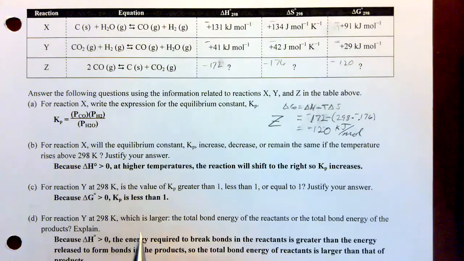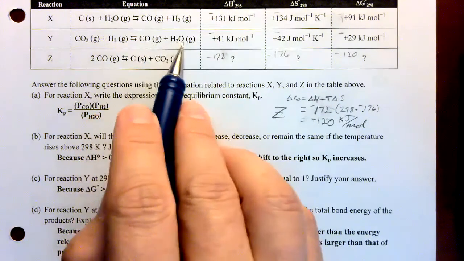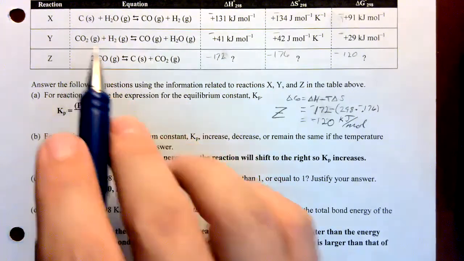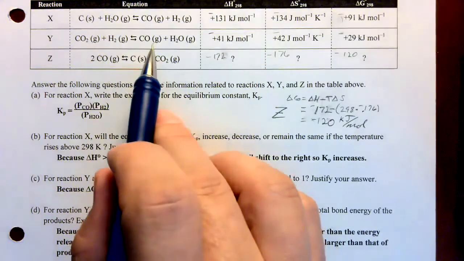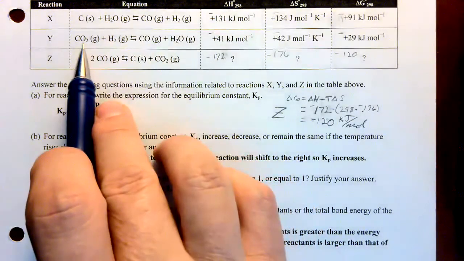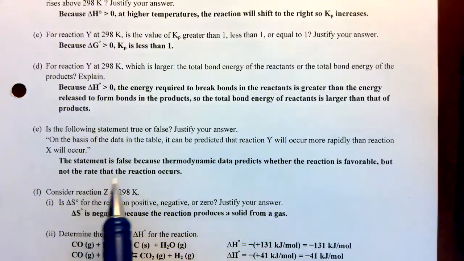For reaction Y, the delta H value is a positive, which means the heat sits on the left. You have to keep pumping energy into this. The heat is going into the system overall, which means there's more energy on the right side than there is on the left side, inside the chemicals themselves, in the bonds. So the energy of the right side bonds is greater than the energy of the left side bonds. For E, that's a pretty good explanation.